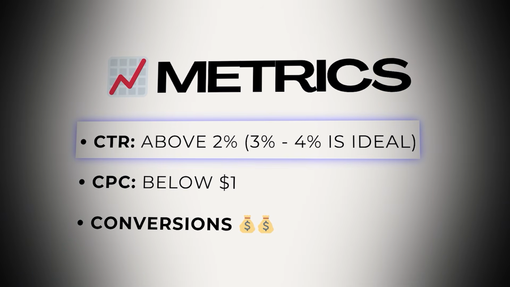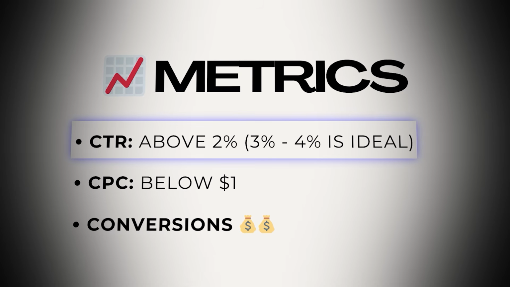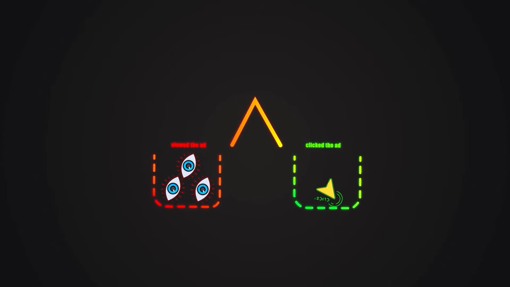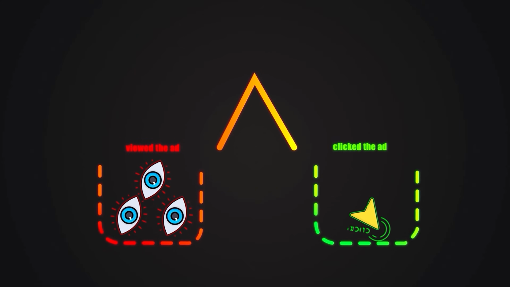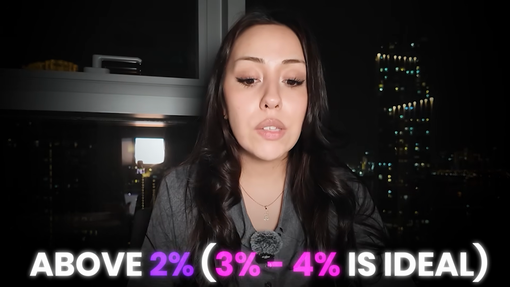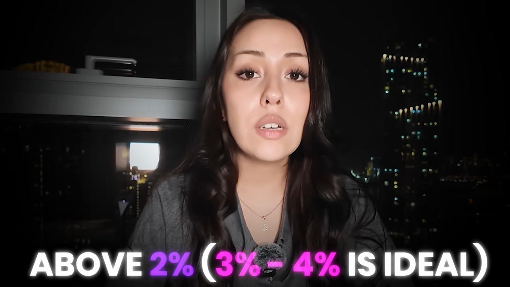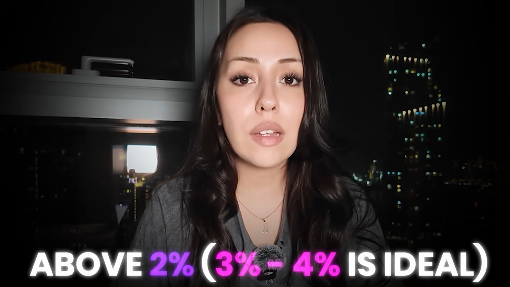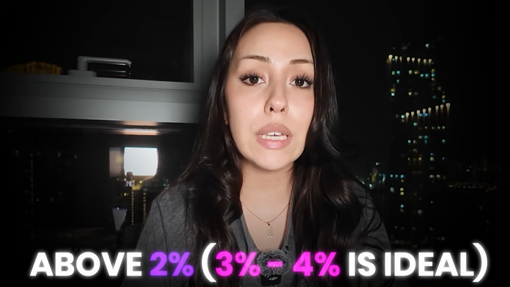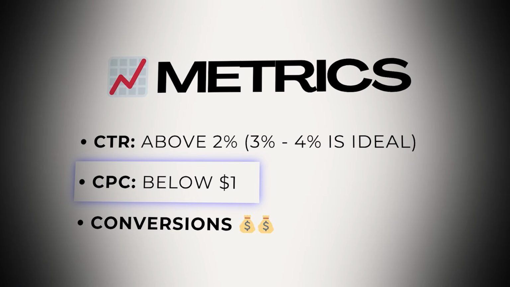The metrics I like to look at is first of all CTR, which is the click-through rate. This is a percentage of out of all the people that are seeing your ad, how many are clicking on it. For click-through rate, it should always be above 2%. 3 to 4% is ideal, but if you're just starting, 2% should be fine, but it should obviously increase from that.